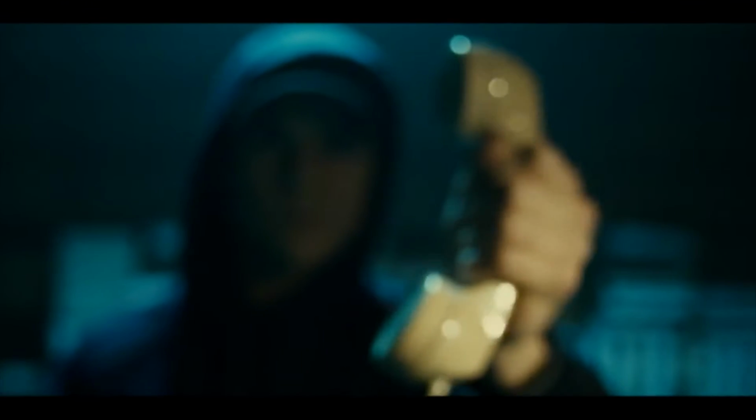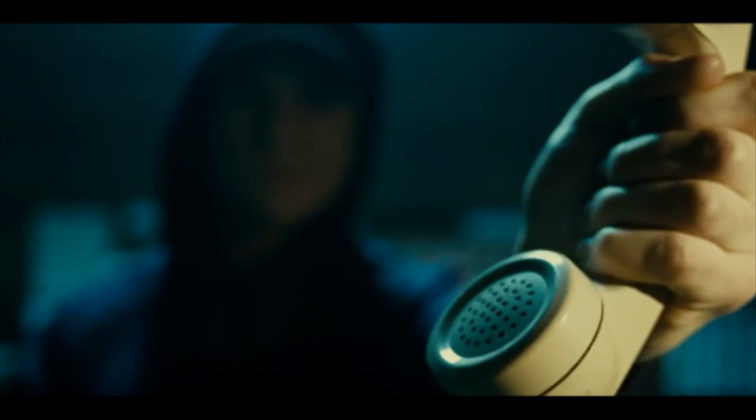But as the sequence progresses, the pace between the edits increases, heightening the tension and making for a more cinematic experience.